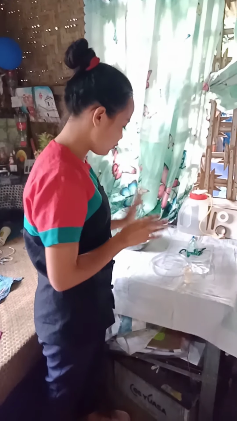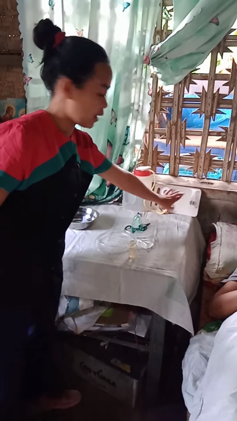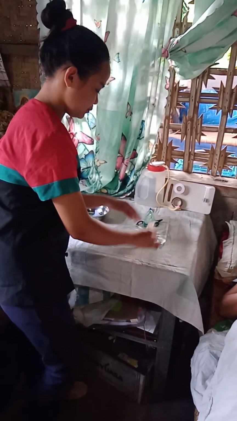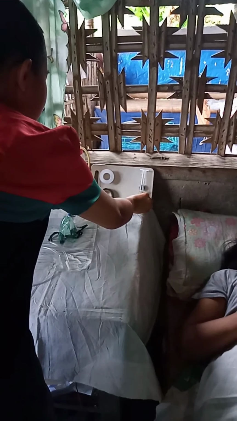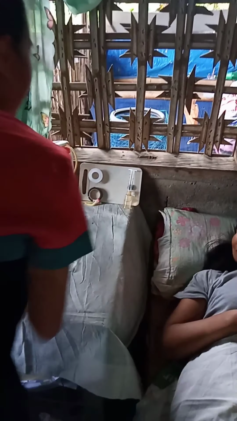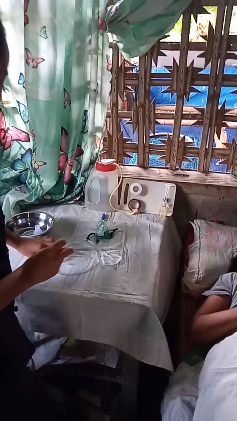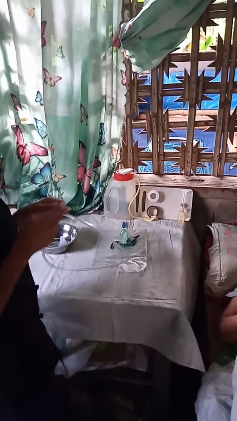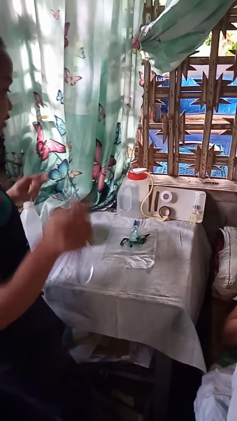Attach the humidifier and flow meter to the oxygen source. As you can see, we have here the flow meter already. Then we need to attach this. Then after that, it is time to attach the oxygen tubing and nasal cannula to the humidifier.